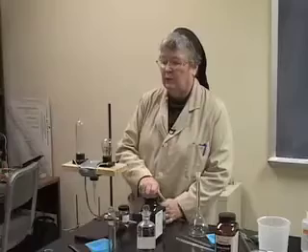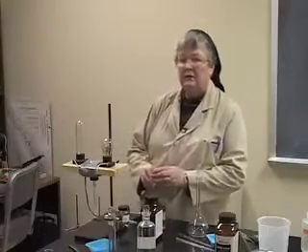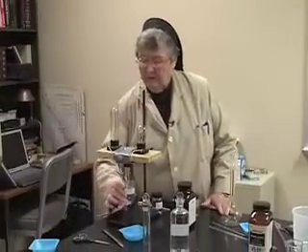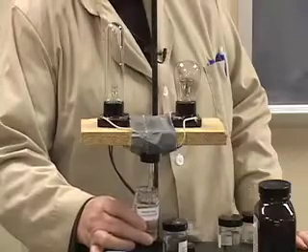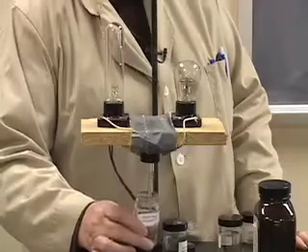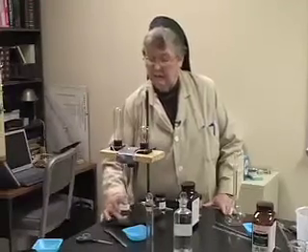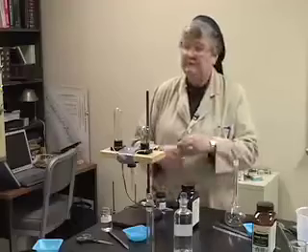So I'll start here with a solution. I will start with distilled water. Now, distilled water is, in reality, not supposed to have any ions in it. So we put that in there, and you see nothing. Okay? So it is a non-electrolyte, distilled water. But let's go to something like sodium chloride.